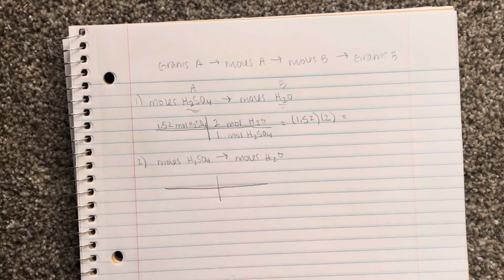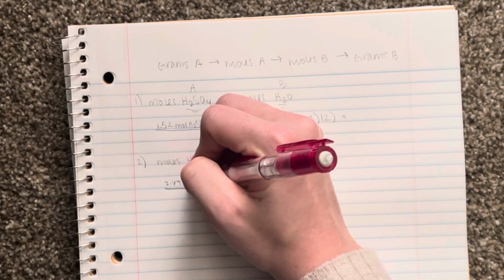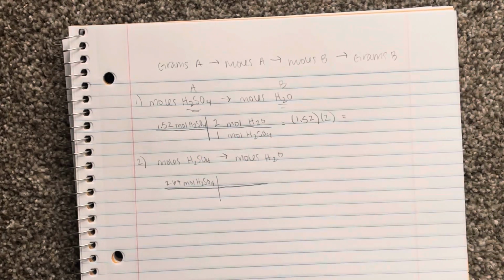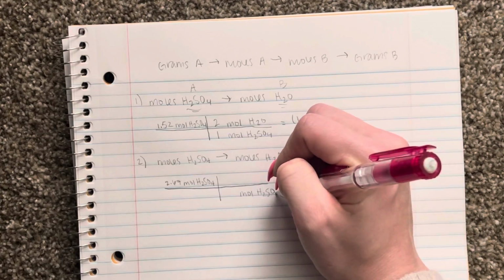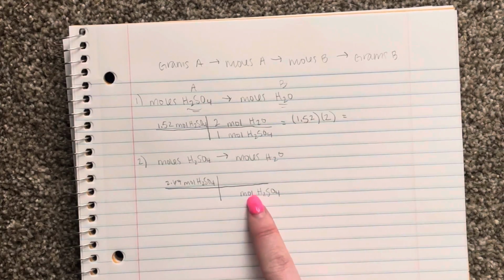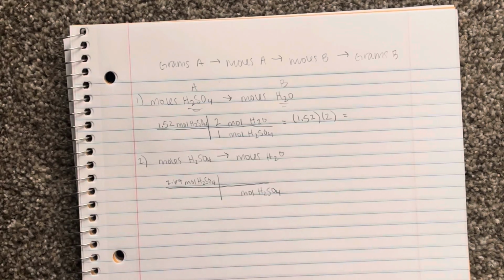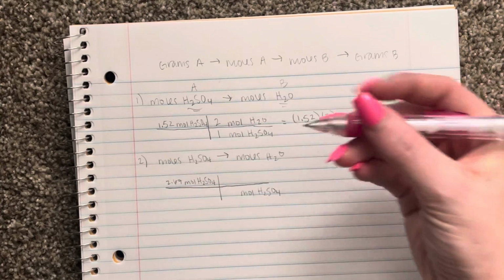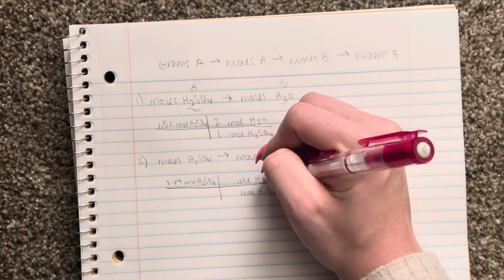So I always start with my given, which is 2.67 moles of H2SO4. My next step is to always bring down my unit. And then I have to ask myself what I want to convert my moles of H2SO4 into. So just like how we did up here, we're going from moles of A to moles of B. So I'm going to put moles of what I'm looking for, which is water.